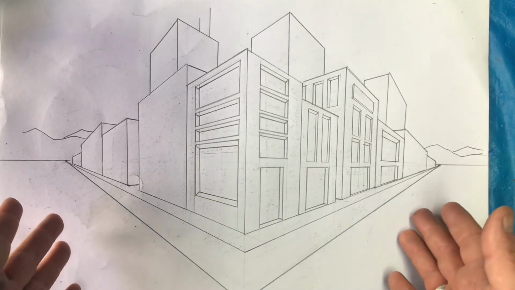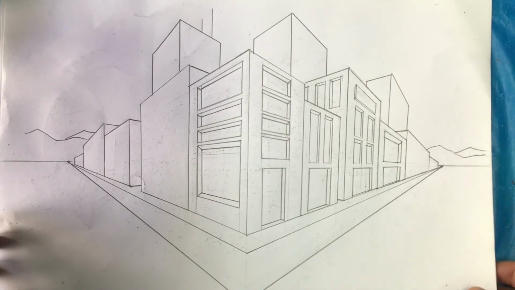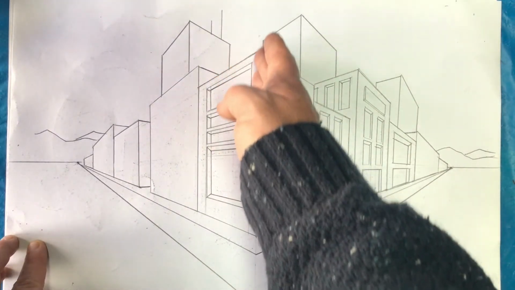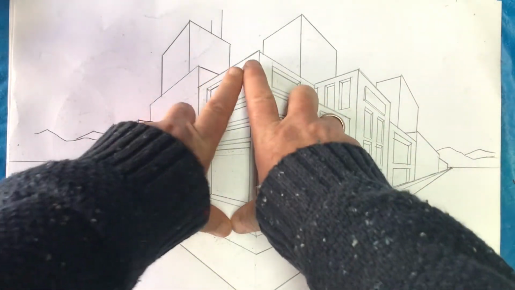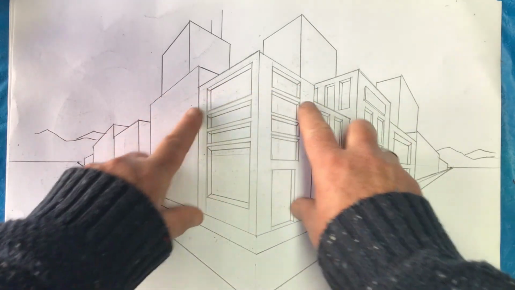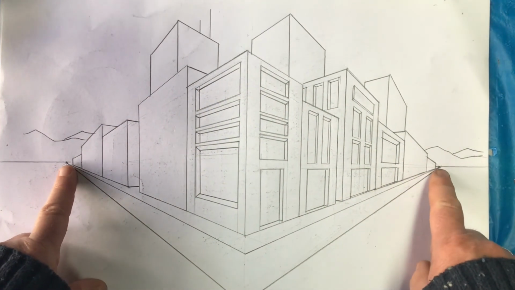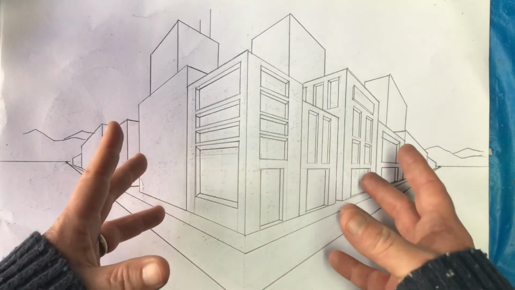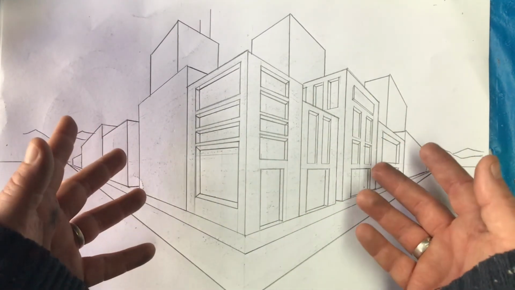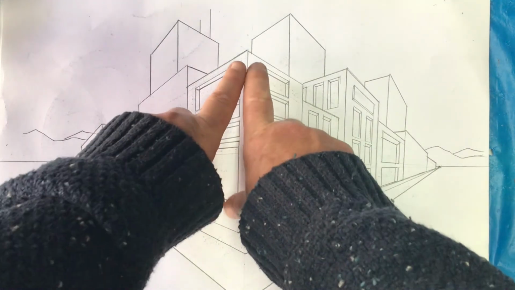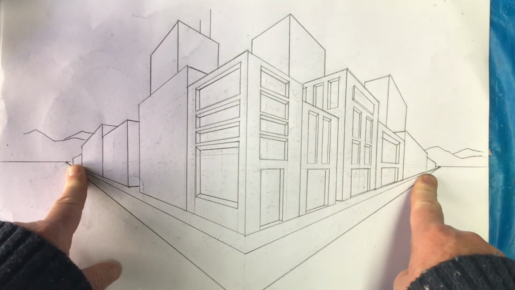But the point is, when you're doing two-point perspective drawing, always keep your vertical lines vertical, and all of your lines that run horizontal always come back to your 2 points of your perspective drawing. There's nothing tricky or fancy about this. All I'm doing is following the rules that everything comes back to my 2 points.